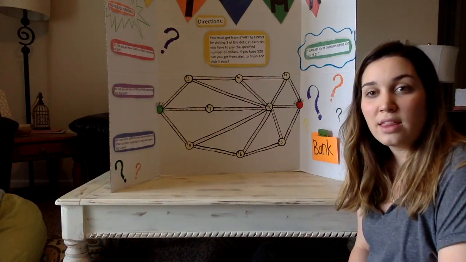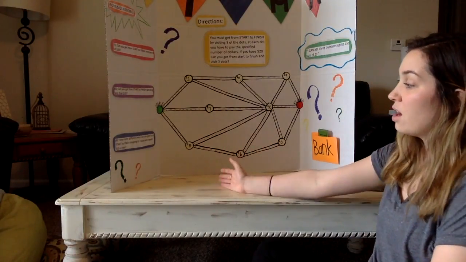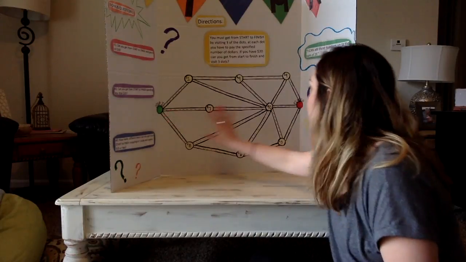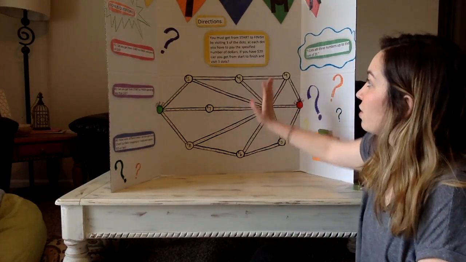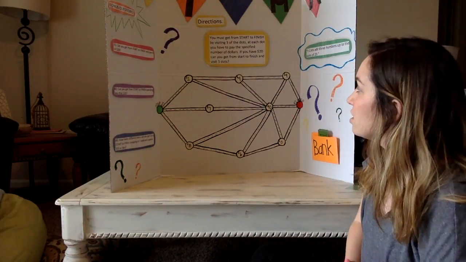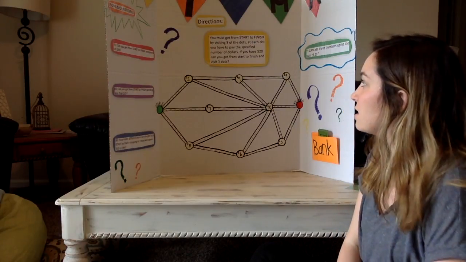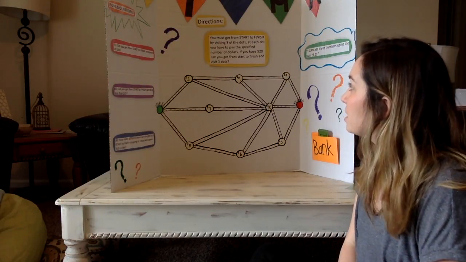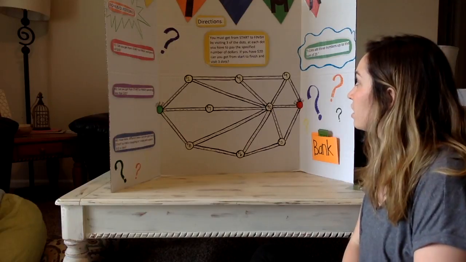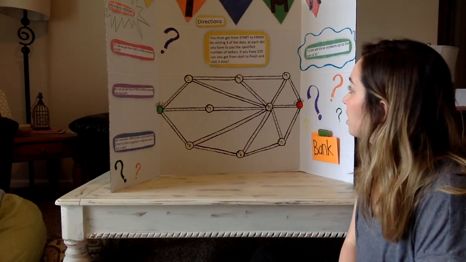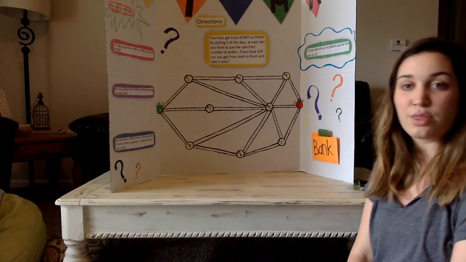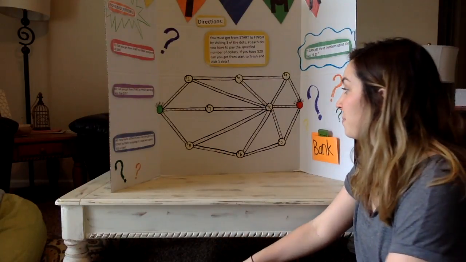Essentially, to play the dot map game, it's understood that you are from start and you have to go to finish. So the directions say you must get from start to finish by visiting 3 of the dots. At each dot, you must pay the specified number of dollars. If you have $20, can you get from start to finish visiting 3 dots and spending all of your money?